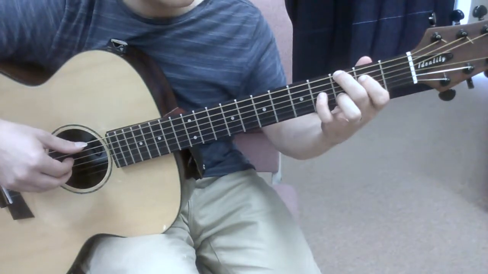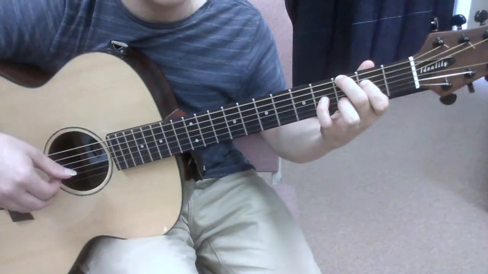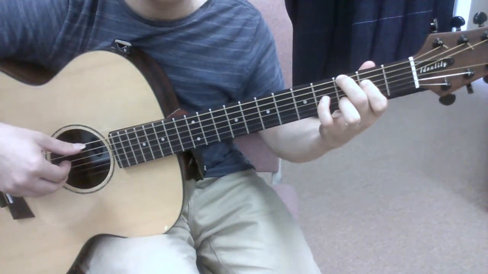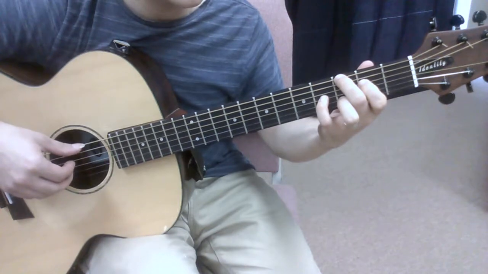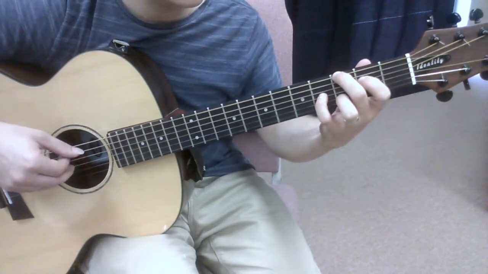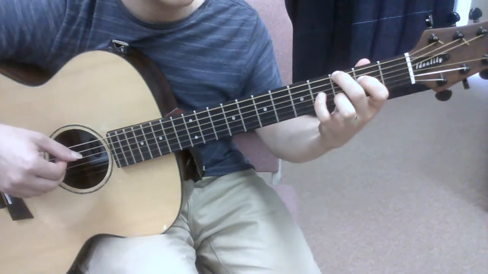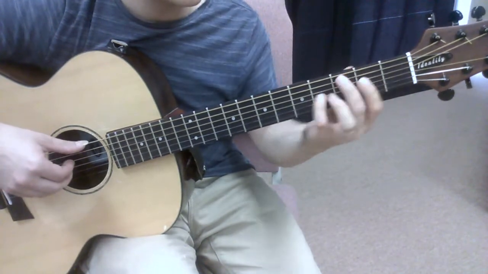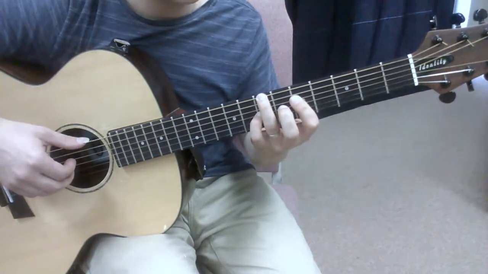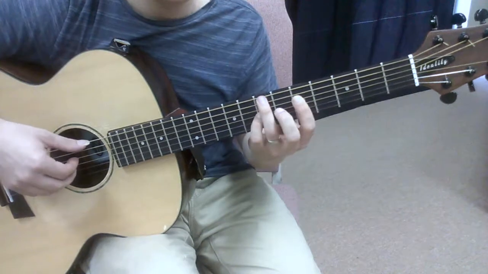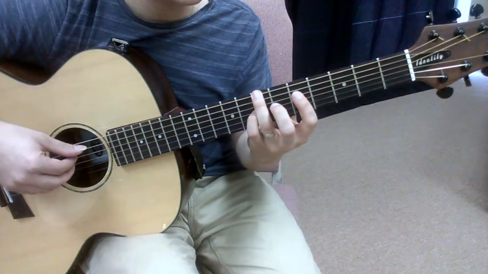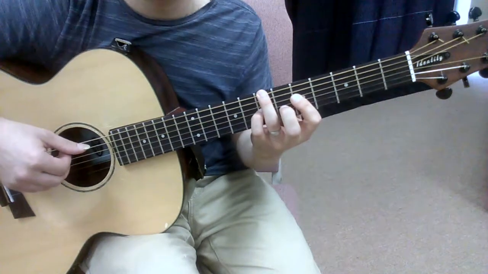Okay, the next inversion. This is a 1st inverted chord. It is over the G, over the 3rd. So going from the 6th down to the 4th, 3rd, and 2nd, the fret numbers are 3, 2, 4, 3. Next one. This is your 2nd inversion. This is over the 5th, over the B. So in the same strings, the 6th, 4th, 3rd, and 2nd, the fret numbers are 7, 5, 7, 5.